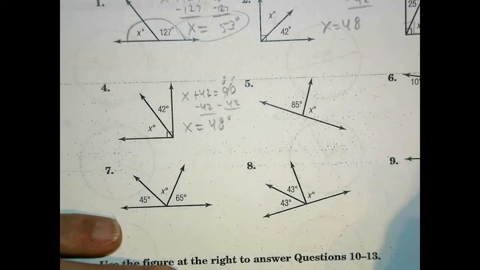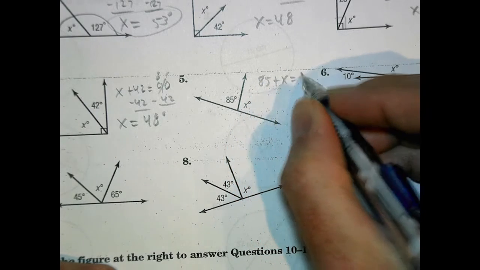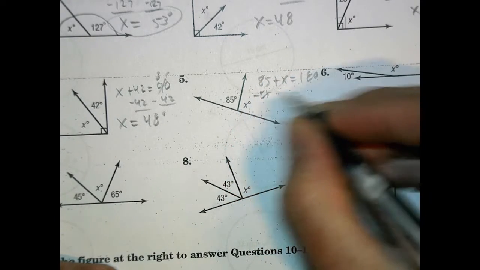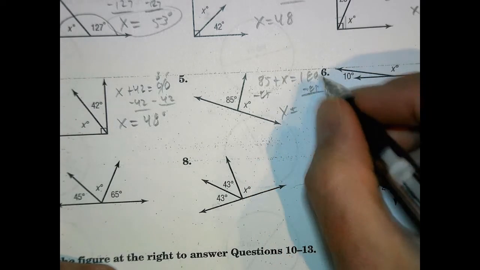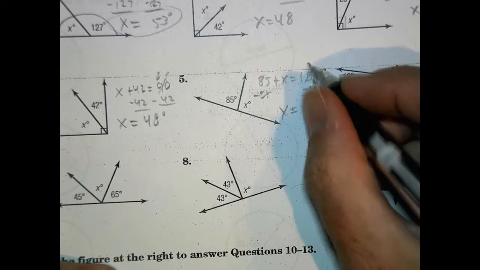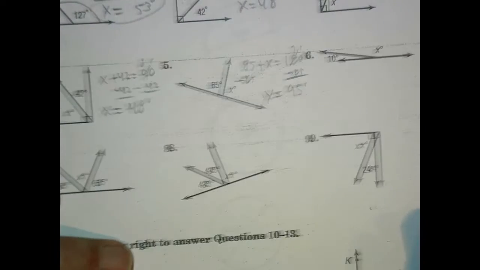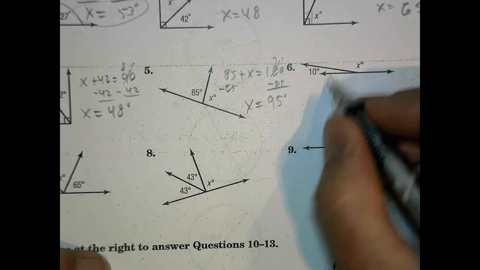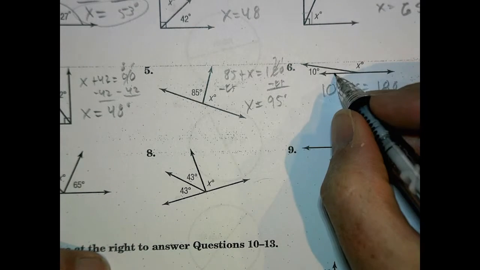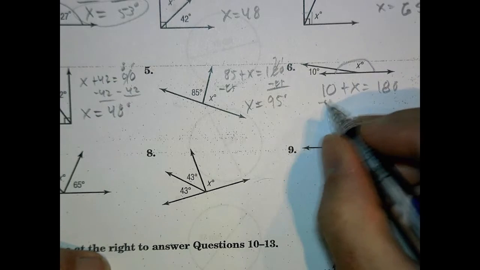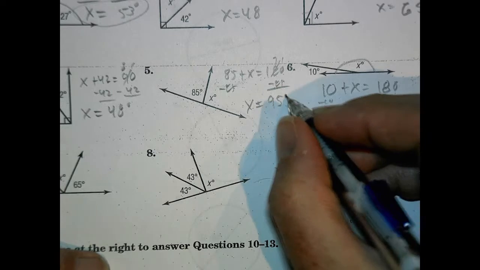48 degrees. Number 5, we have 85 plus x equals 180. We'll subtract 85 from both sides. X is equal to, in this case here, gotta borrow that up. We're gonna go with 7 there. We're gonna put 95 degrees. Okay, this next one's a little weird, right? But we have 10 plus x equals 180. So again, it's the whole thing. So we subtract 10, so x equals 170 degrees.